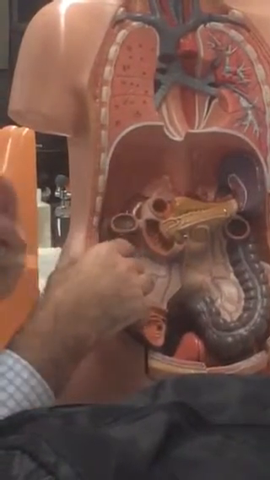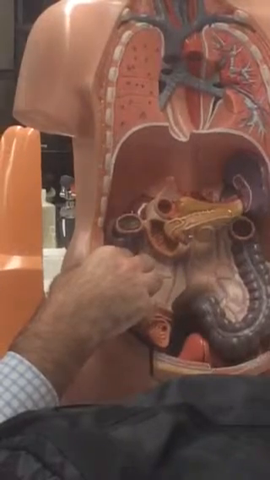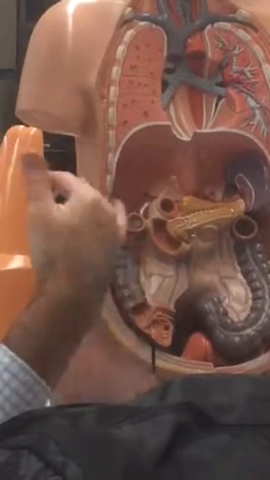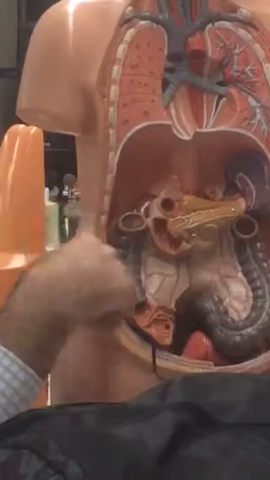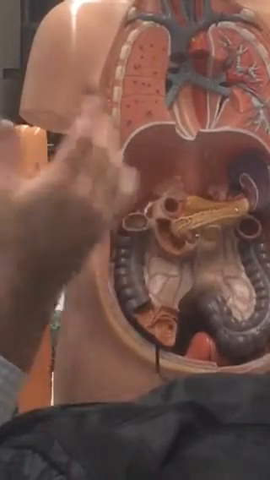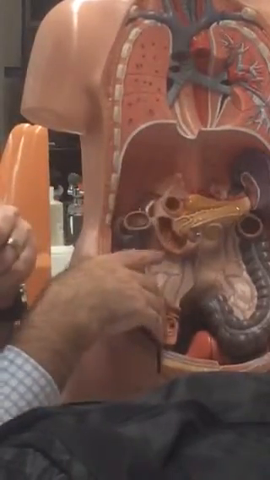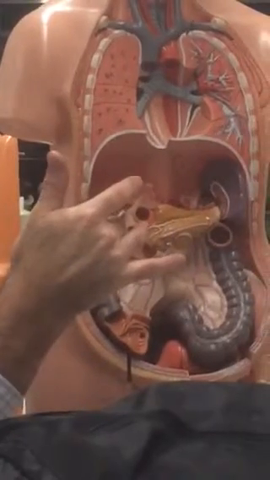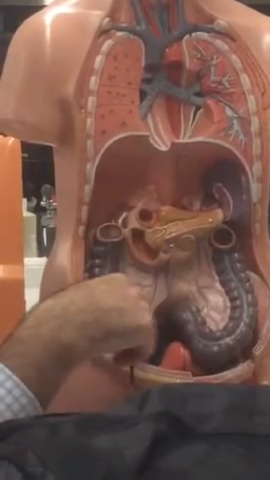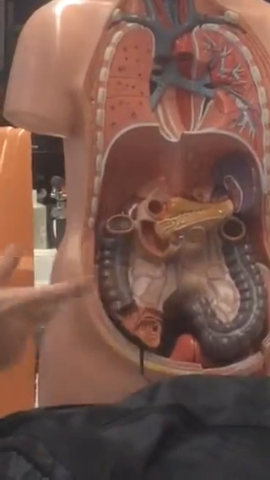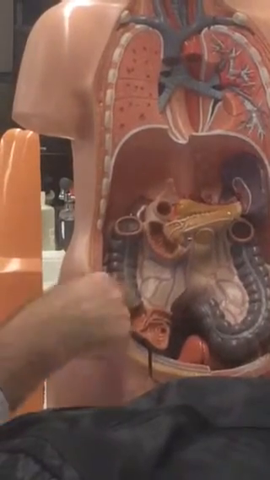Does anyone know what vitamin E is for? Skin. Yeah, it dissolves scarring. It makes your skin more supple because it basically digests collagen. So that gets in here, but it also helps to digest foods.